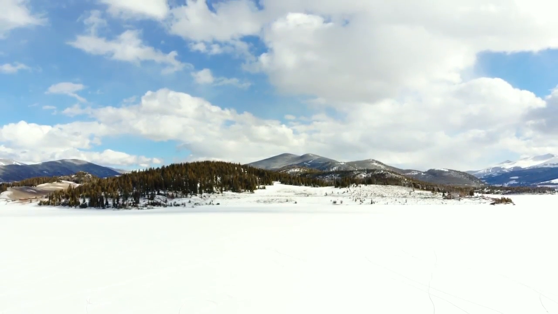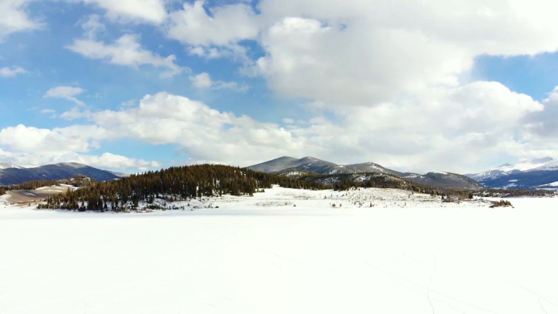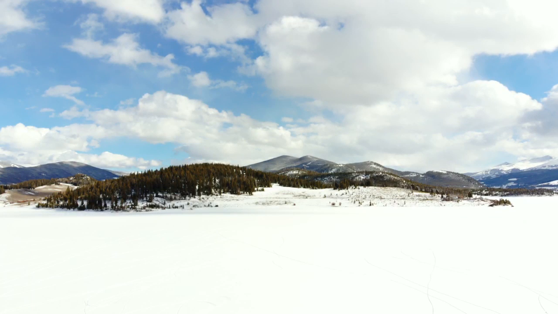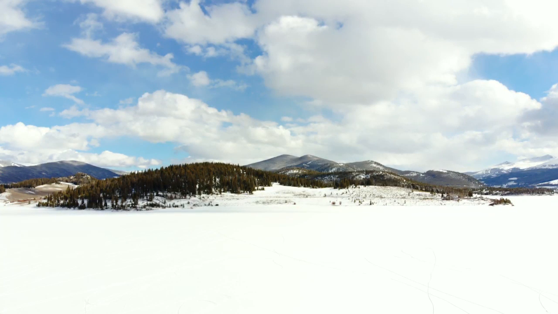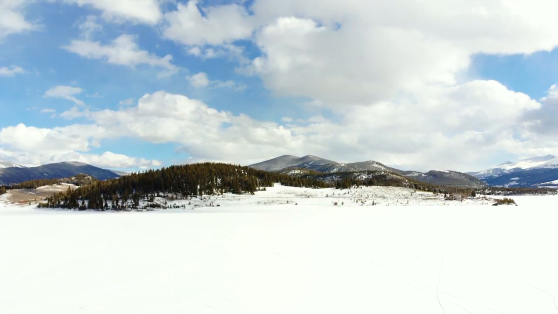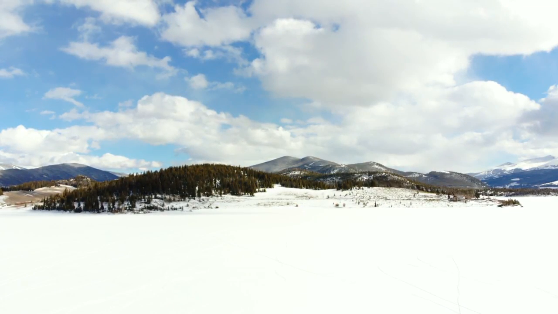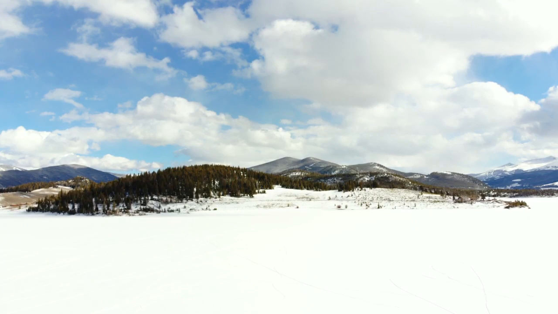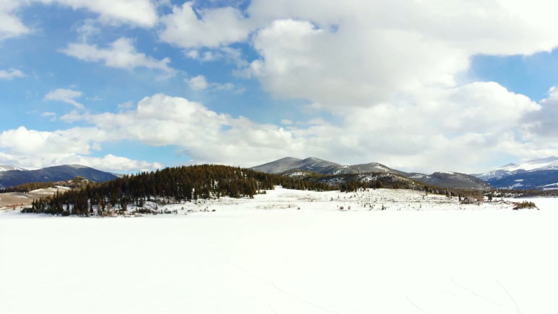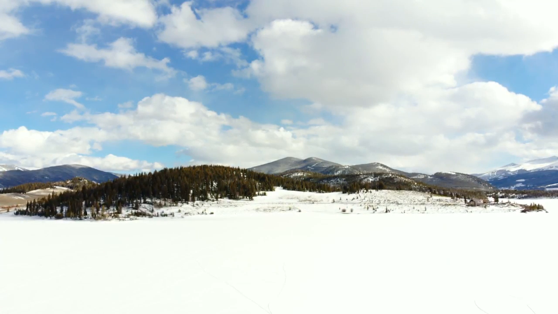So I know you guys can't see my screen, but I have 17 satellites, and my Wi-Fi signal is showing really strong. At the moment, I'm only about 600 feet away, and I'm about 80 feet in the air.